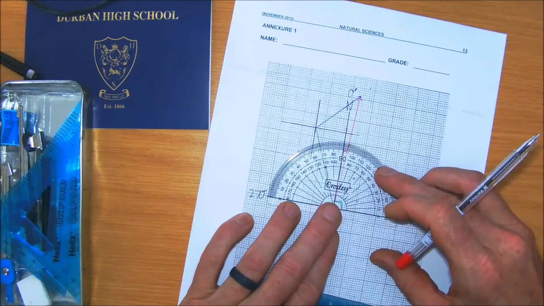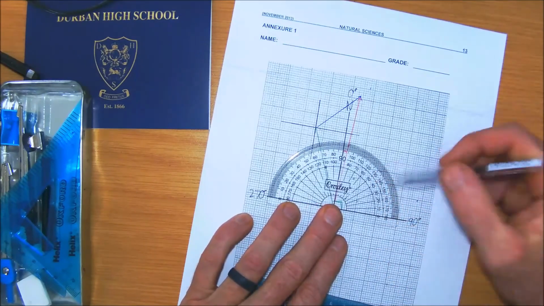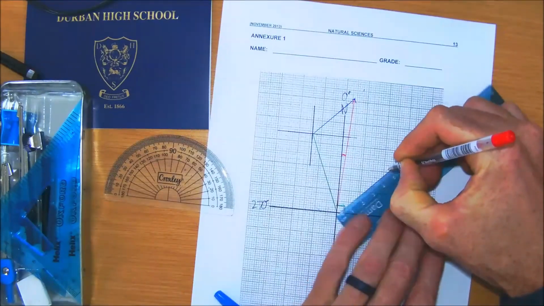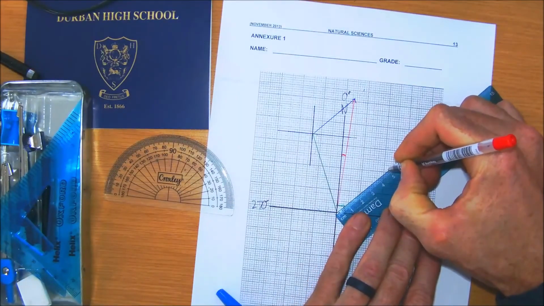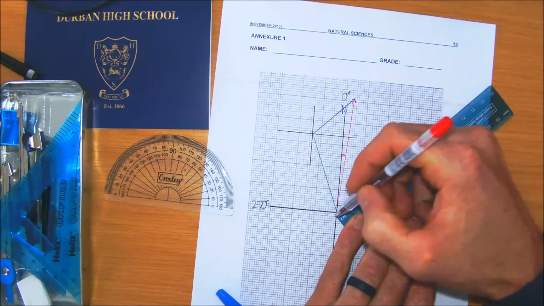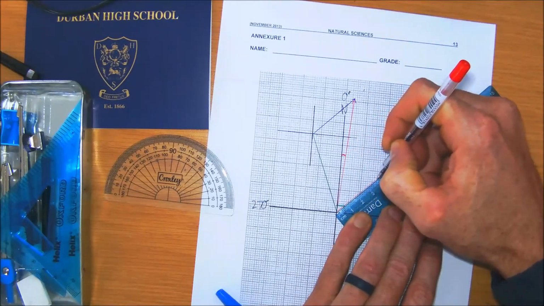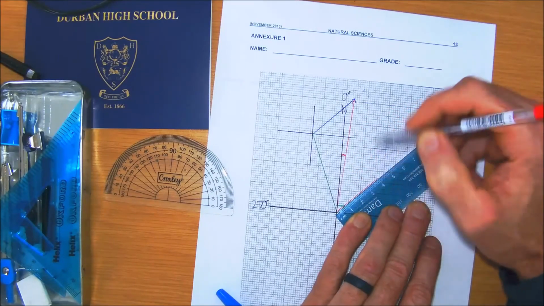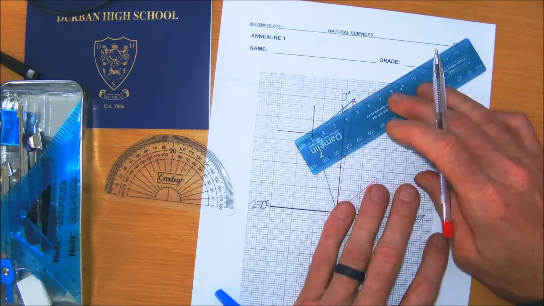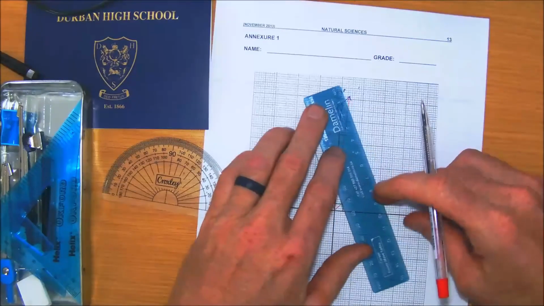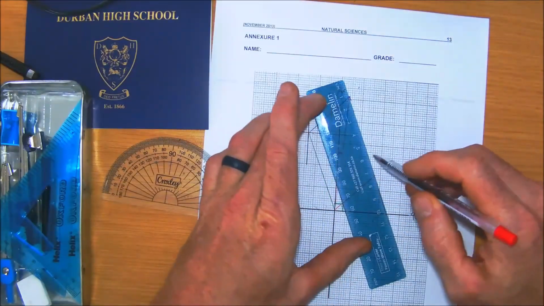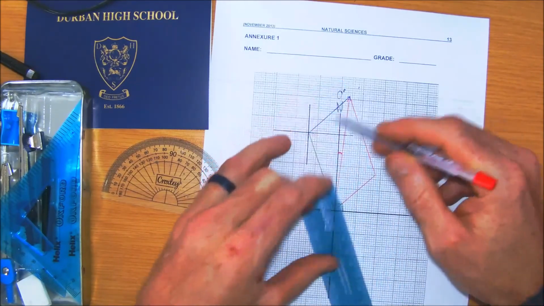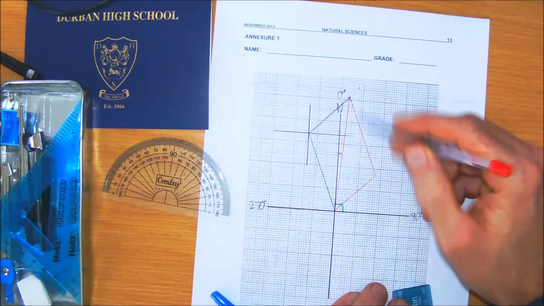You can see for my second component vector, I can use the same set of axes to draw both that line and that line, and then from there all I have to do is make sure that I've got my lines parallel. In this case, you can see that this line is going to be parallel to that line, and we've got our parallelogram set up there now.